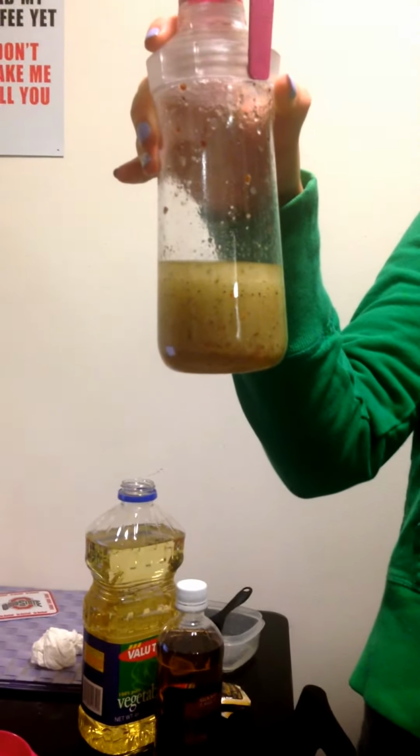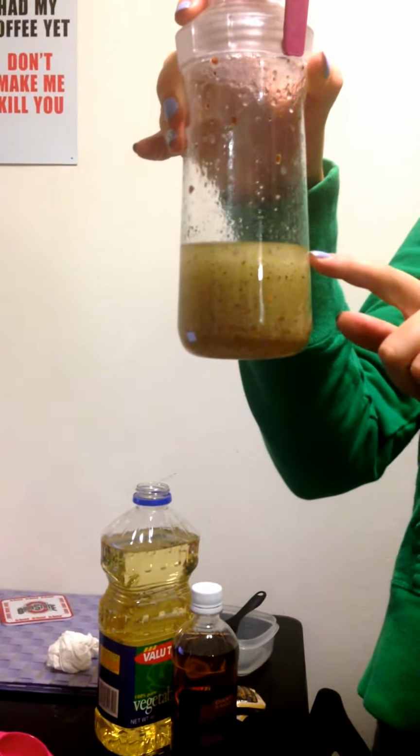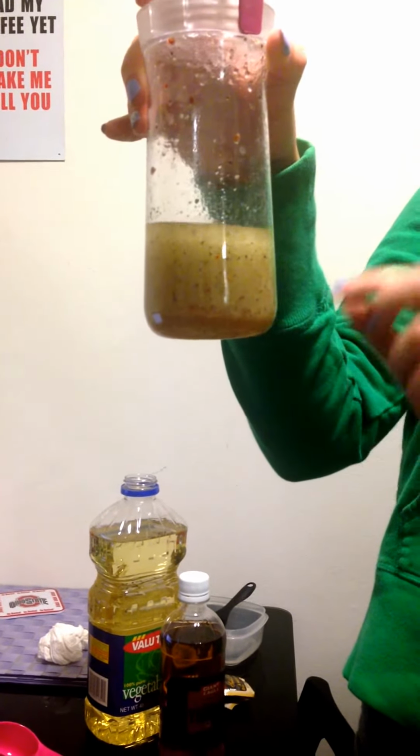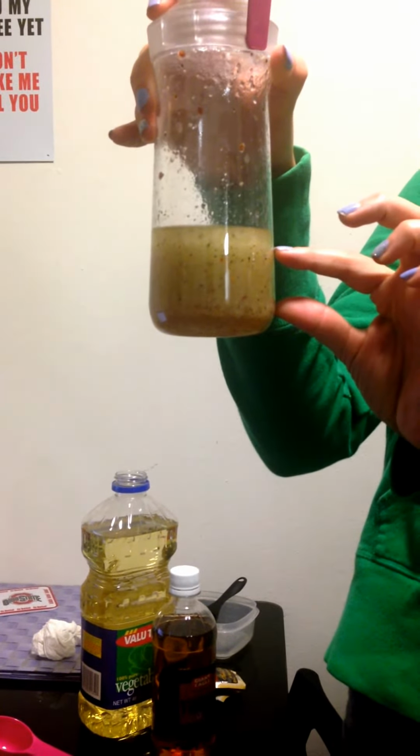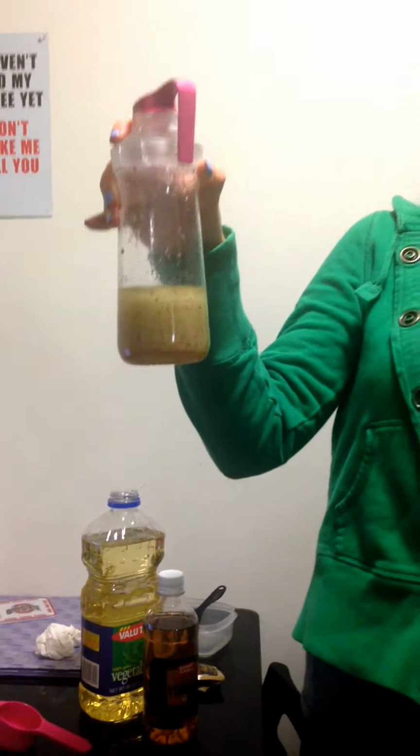So to conclude, this is the product of our experiment, and as you can see, it's already starting to separate into its properties, where you have the oil on top and then the vinegar on bottom, and the pieces that are still mixed are still in between. So like I said, this is going to separate, and you'll just have to keep mixing it up right before you use it every time so you don't get a salad full of oil.